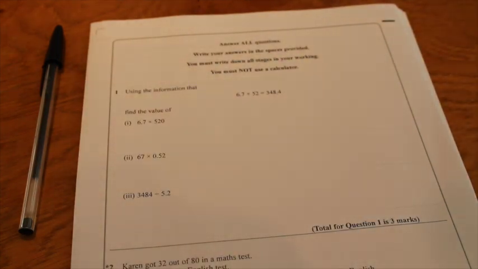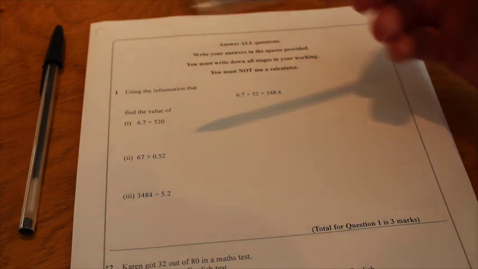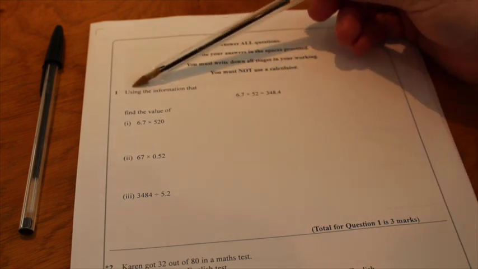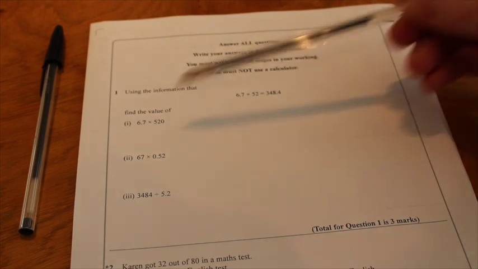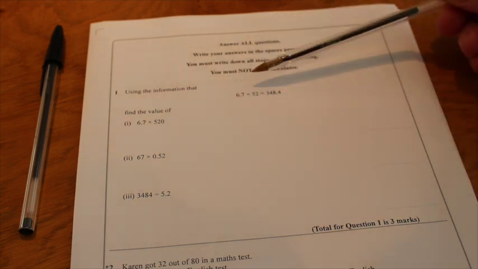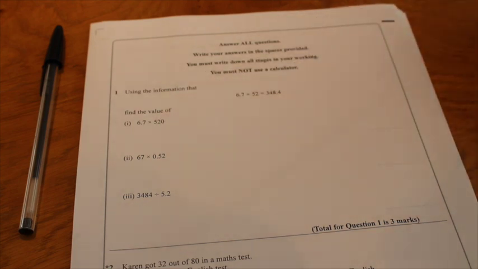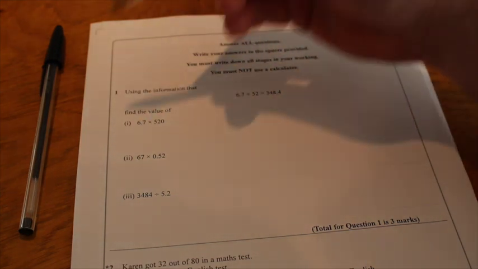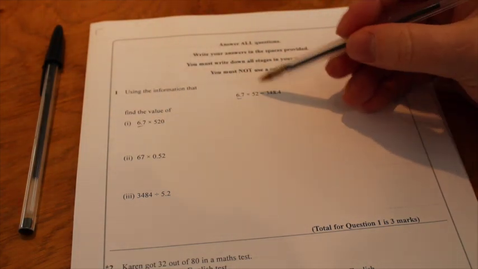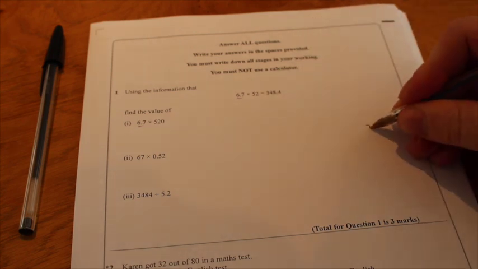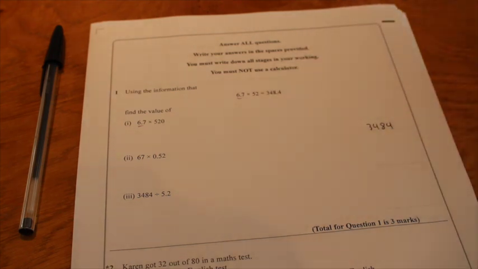Right. I shall leave that out. Question 1. Read the questions. Most people will look at this and they will start actually doing the multiplication. You don't need to do that. It says using the information, so they give you this for a reason. So you look at it and you think, well, hang on, some of these numbers are kind of similar. You've got a 6.7 there, 6.7 there, and you've got a 520 and a 52. So we use that information, and this is basically just moving your decimal point back and forward. So this here is the same as this. So what we've done here is we've increased it by a power of 10, so that's all we do for the answer. So your answer is going to be 3, 4, 8, 4, and that's it.